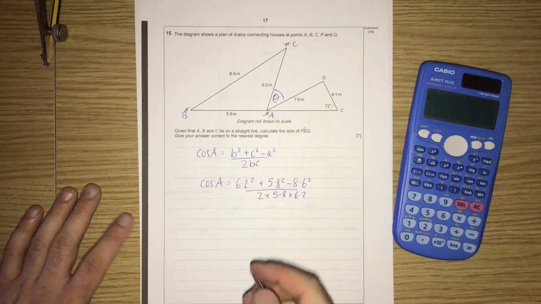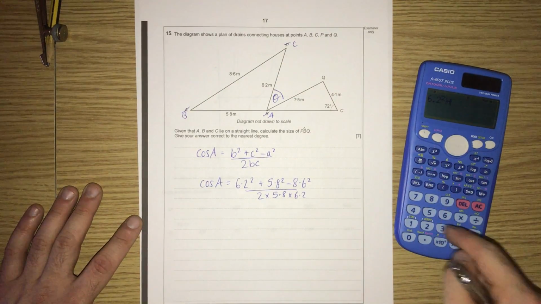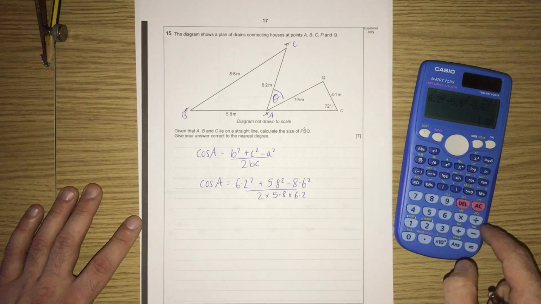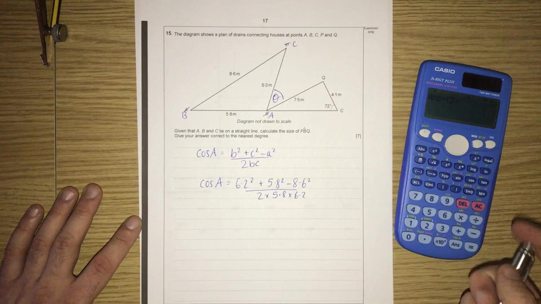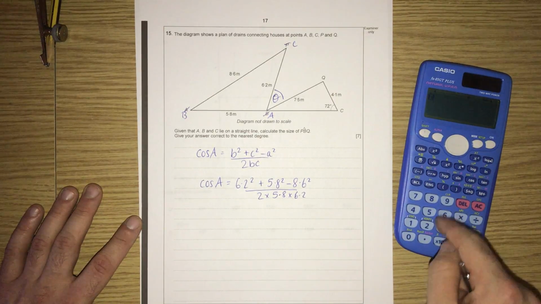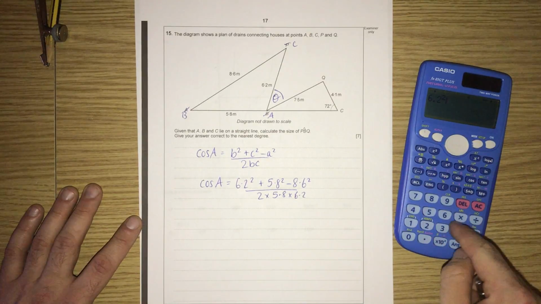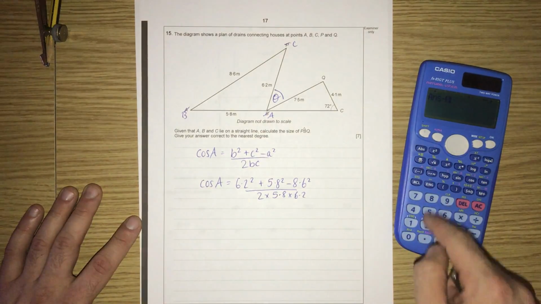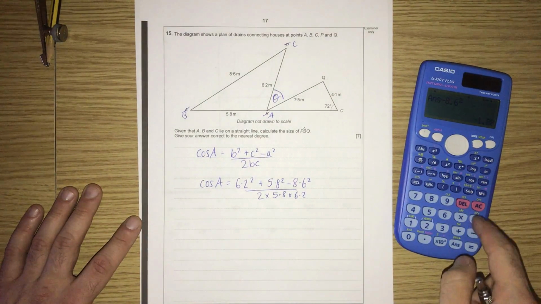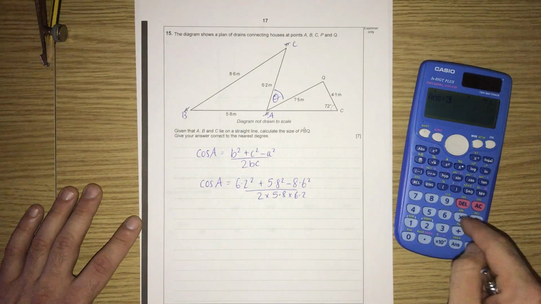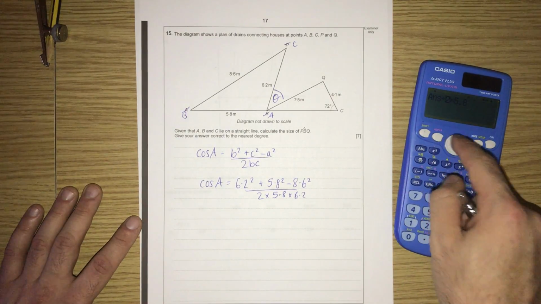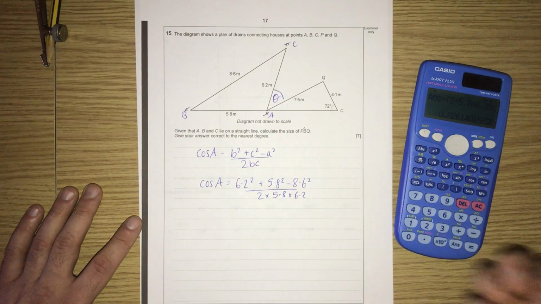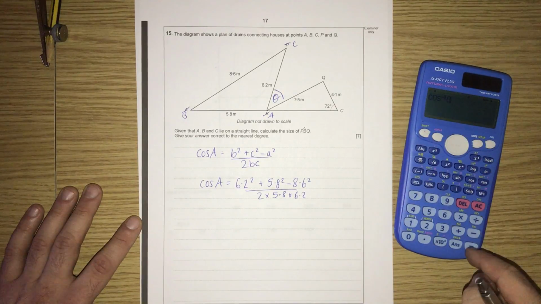So I can type that into my calculator. So I get 6.2 squared plus 5.8 squared minus 8.6 squared equals, and I'm going to divide that by 2 times, I think I've done that wrong. 6.2 squared plus 5.8 squared minus 8.6 squared, divide that by 2 times 5.8 times by 6.2, and then I'm going to do shift cos of that angle.